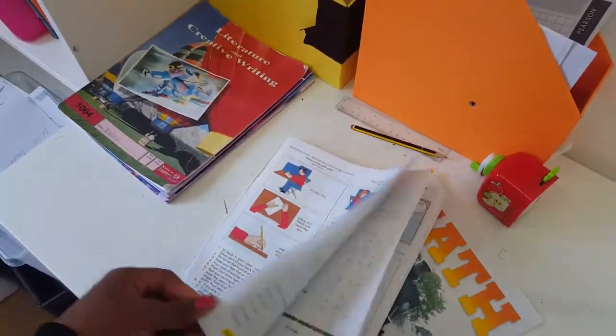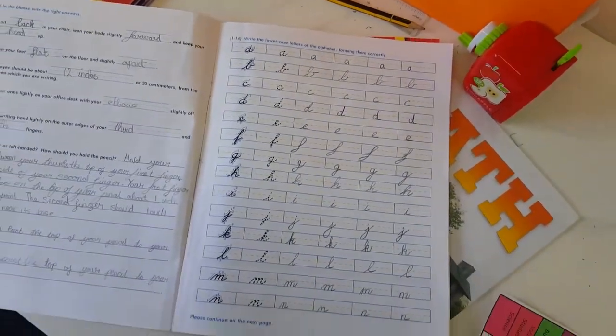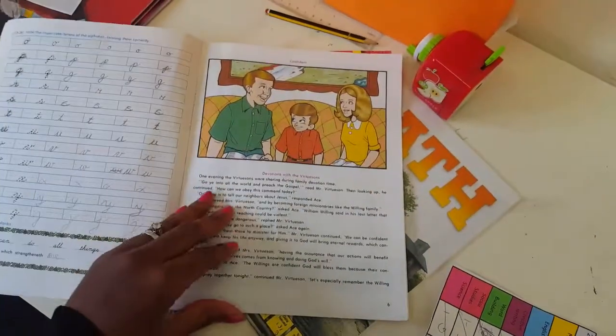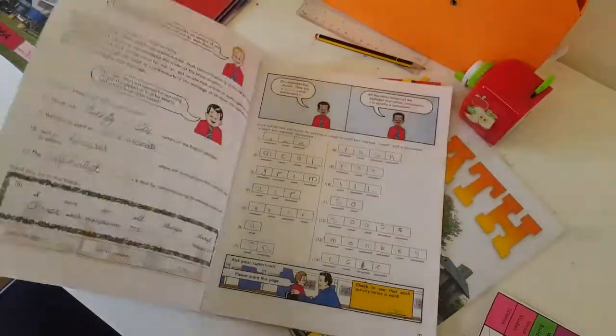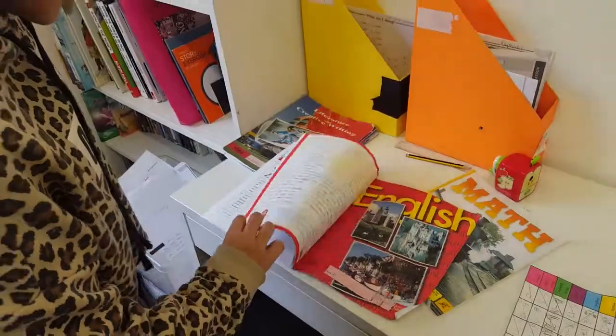Good. I've got Philippians. Let's have a look at your handwriting. Looking good. You've done quite a bit already. Okay. Cool. Near the end of the book.